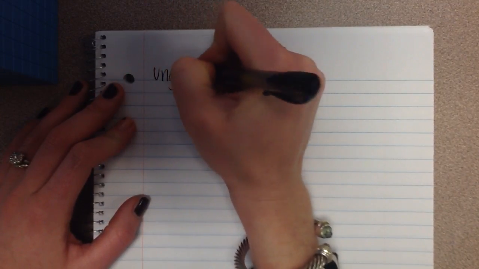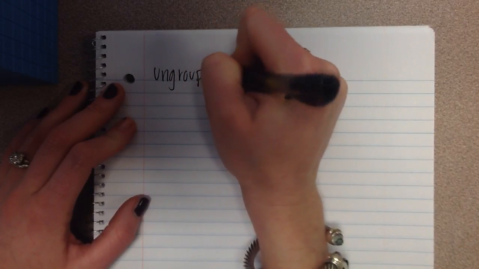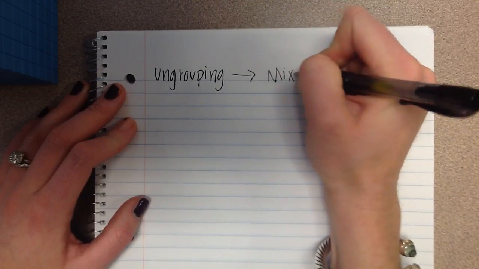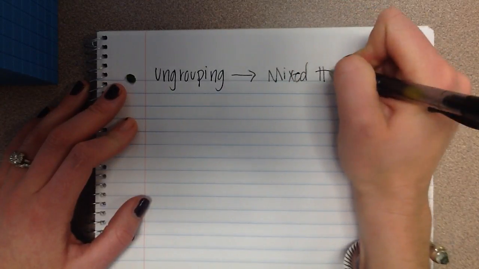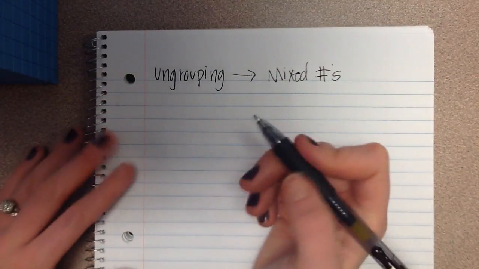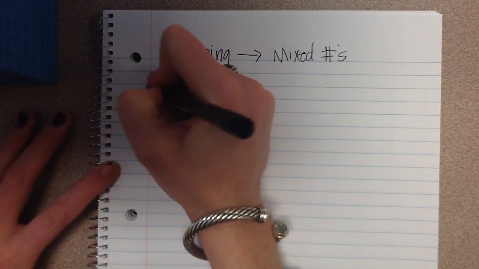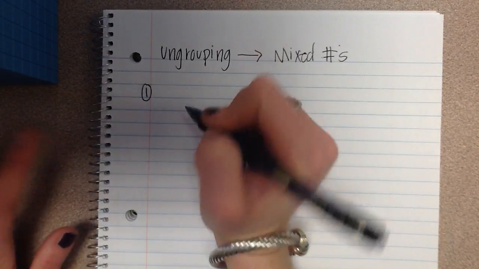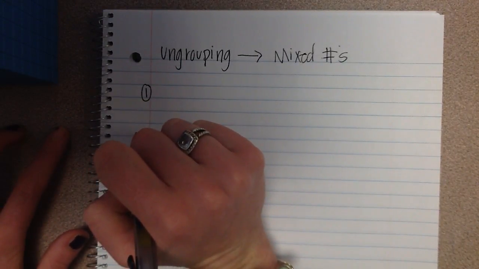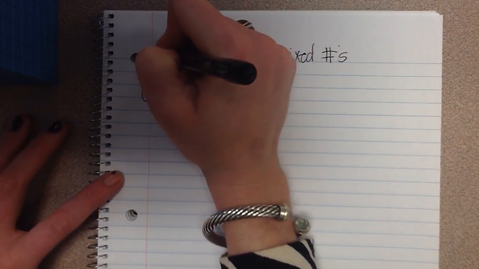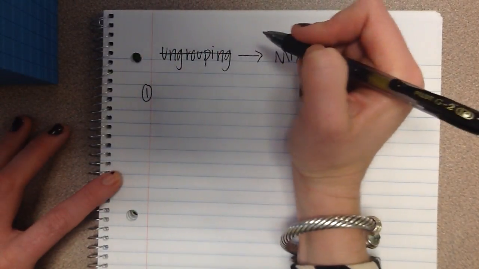Ungrouping to mixed numbers. We'll say, I'll give you 4 of each. Okay, so 1, I'll say ungrouping to mixed number. No, sorry, this is supposed to be regrouping.